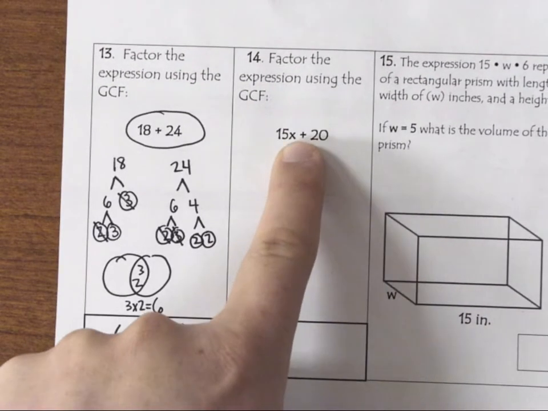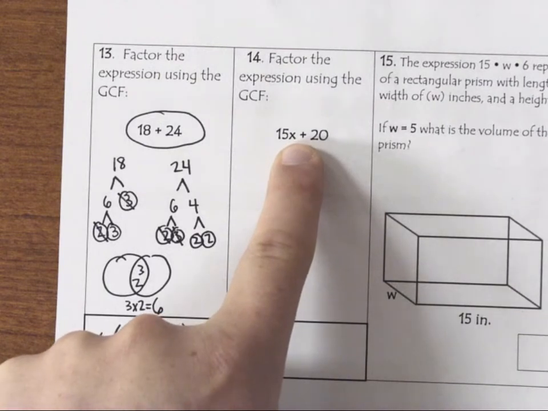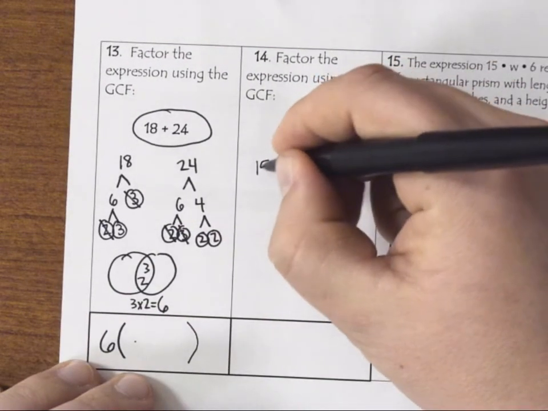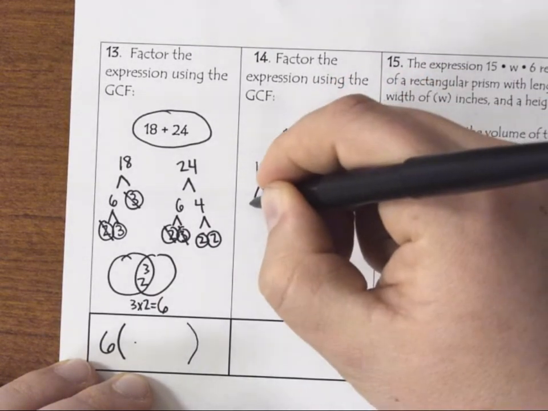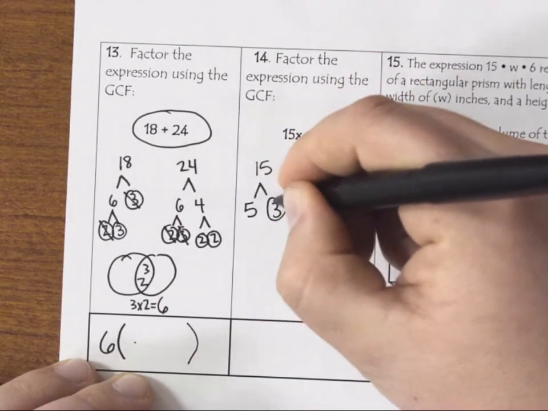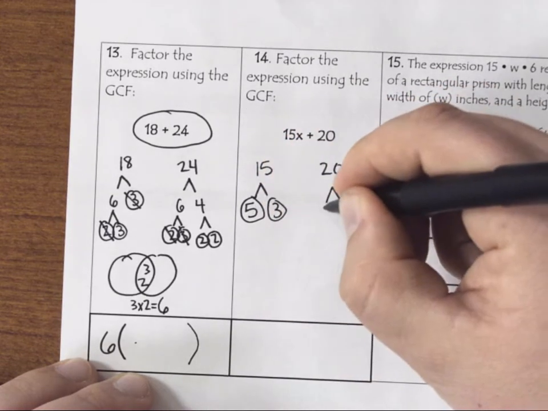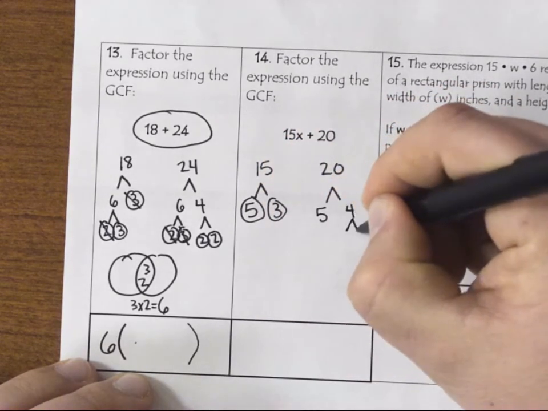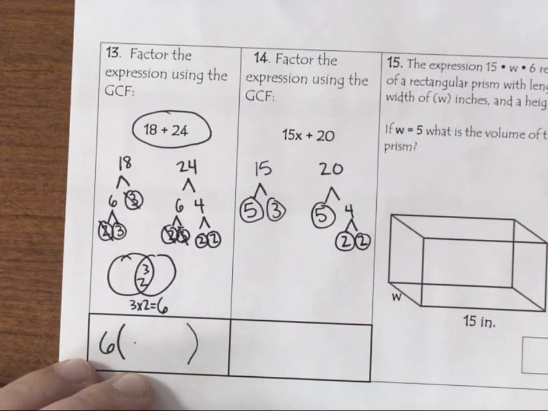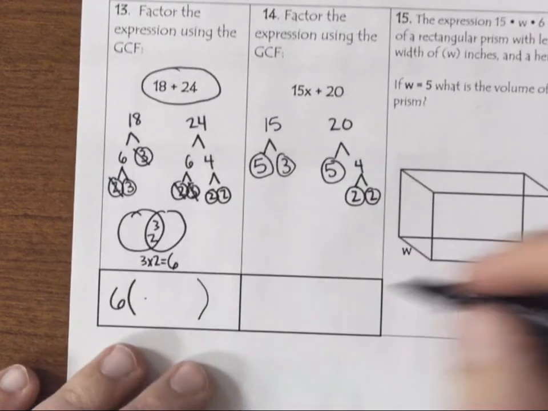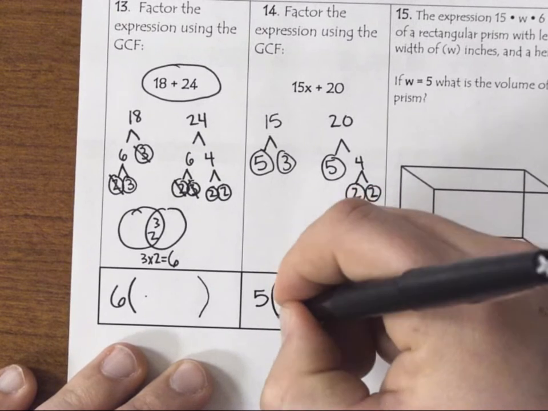Very similar, but this one has an x in one of the terms. So we're going to find the greatest common factor. 15 can break into 5 and 3, which are both prime. 20 can break into 5 and 4, and 4 can break into 2 and 2. So now I need to pull out the greatest common factor, which is just a 5.